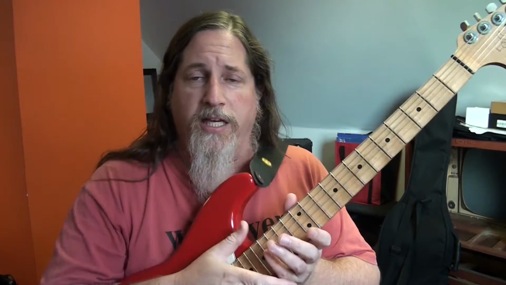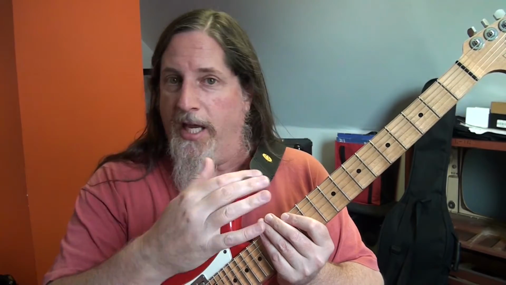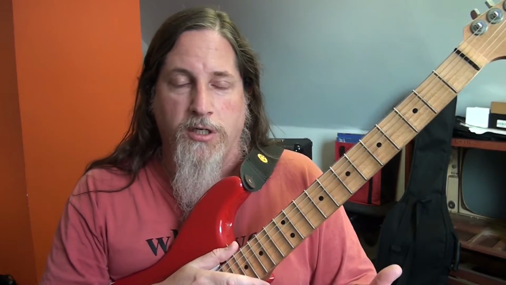Okay, the first thing that you really need to understand for whatever instrument you're playing is the notes on your instrument. I'm holding a guitar, but it doesn't matter. It can be any instrument at all. I'm going to use the guitar because I'm sitting here holding it, and it's my main instrument, but this applies to anything, including voice. You need to know where the notes are.